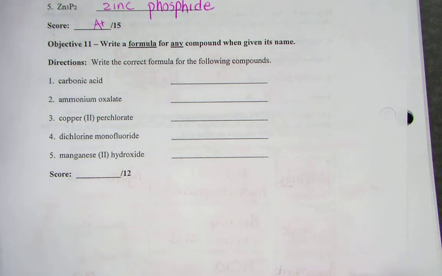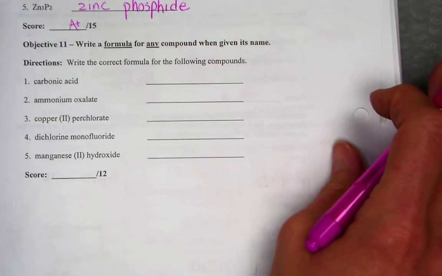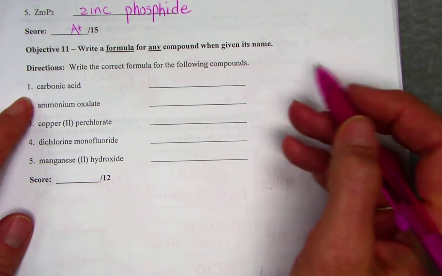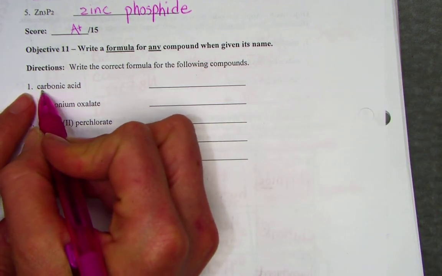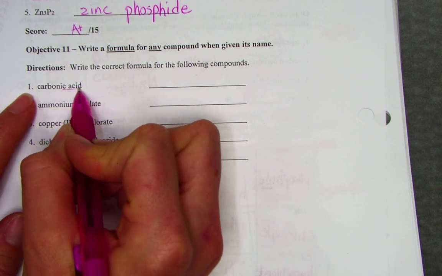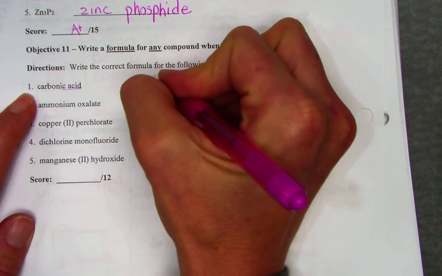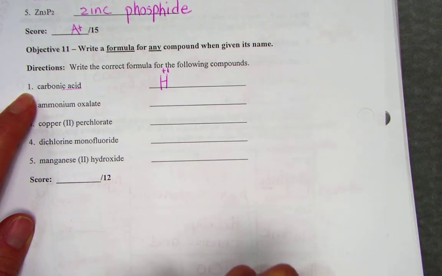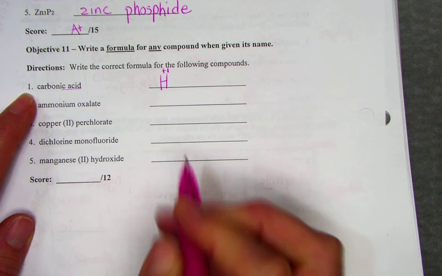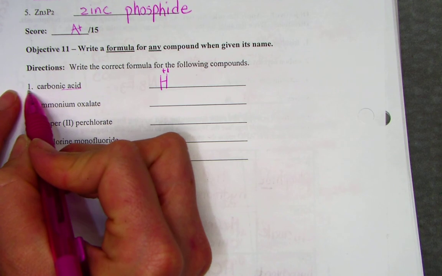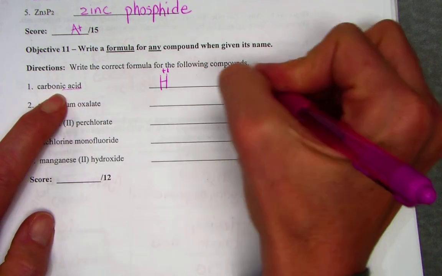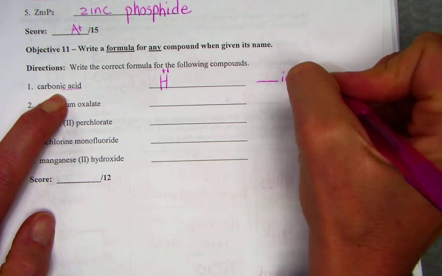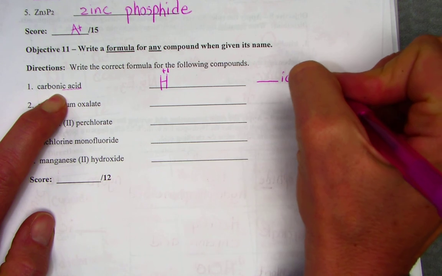The next objective: to write a formula for any compound when given its name, turning the words into a balanced chemical formula. In our first example, carbonic acid. Clearly I can recognize it's an acid. Therefore, automatically I know it's going to start with hydrogen, and I know hydrogen will be a +1 charge. Using my acid chart, I do not hear the prefix hydro. I hear an ending ic. The rule says if I hear root word ic, acid, that the original ending must have been an ATE.